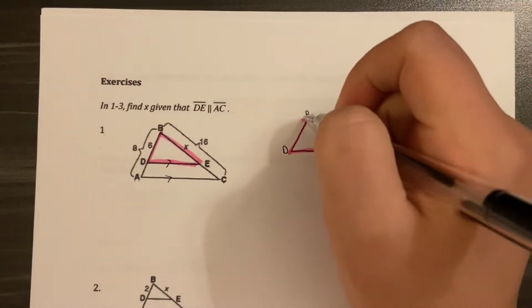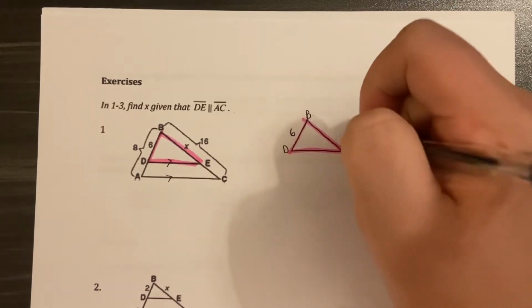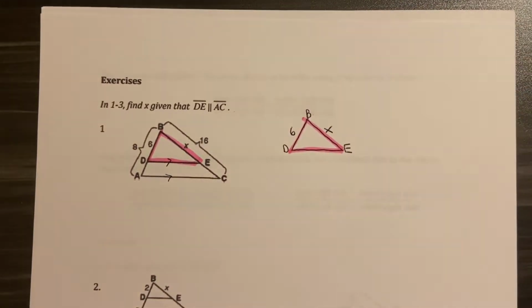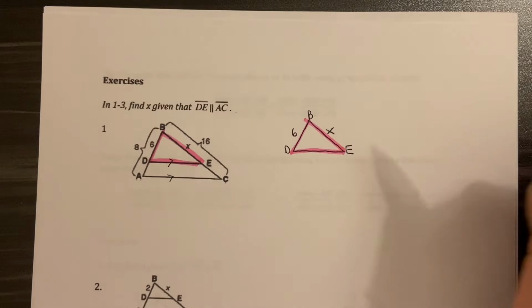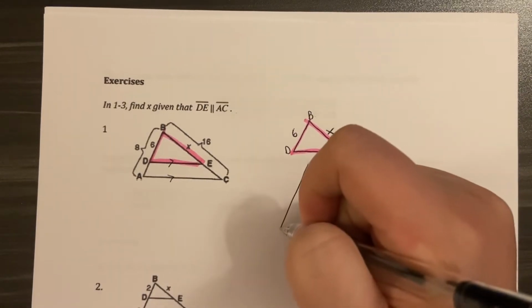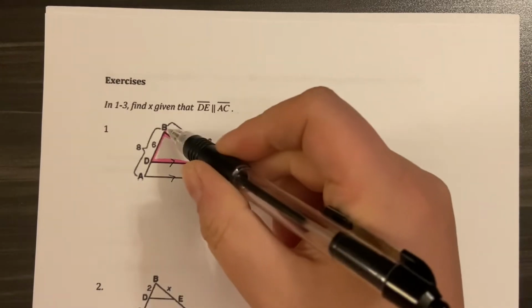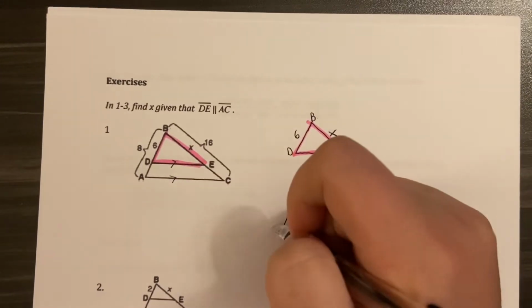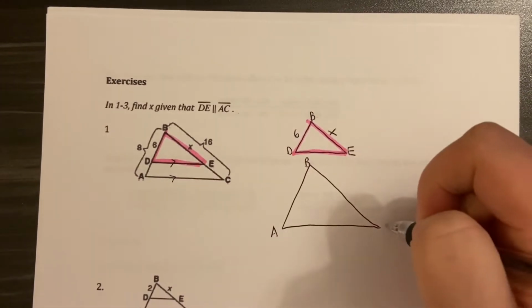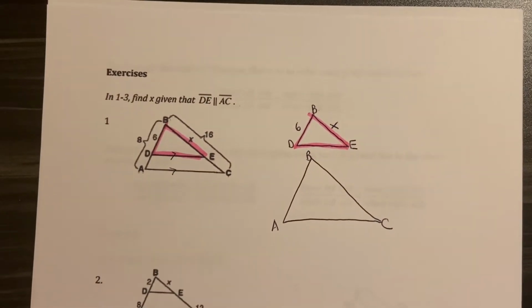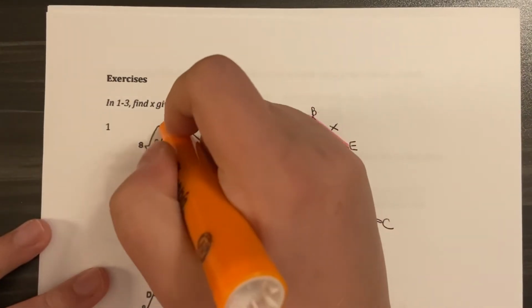BD they told you is 6, BE they told you was X. Then you're going to draw the big one that it's lying on. So the big one is ABC. That's this one.